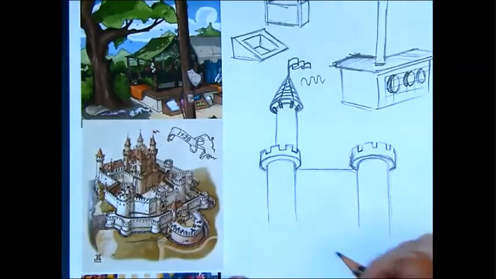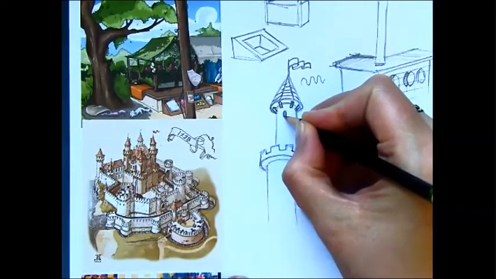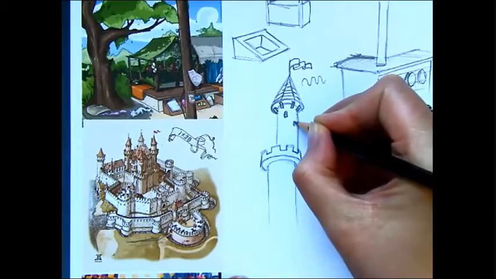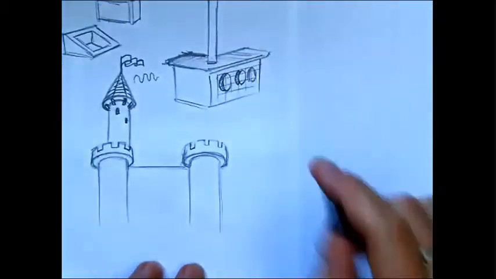Now look at my reference. What else am I missing? Windows. This is like stairs, Betsy. We connect every. Oh, the flag? Yeah, we can do it again.